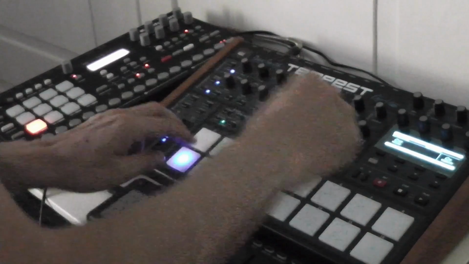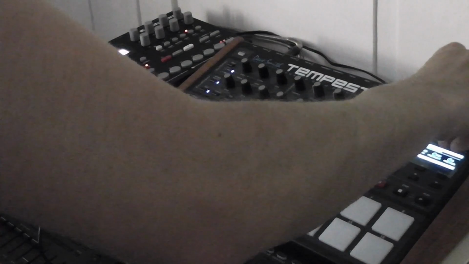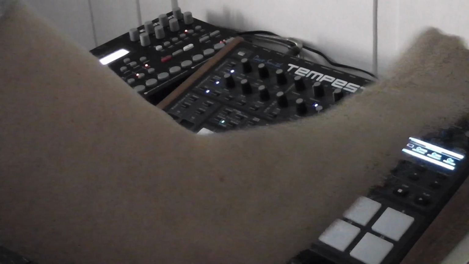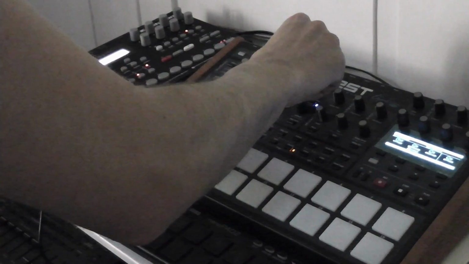So I just have to add another analog part of it. Just a little bit the filter.